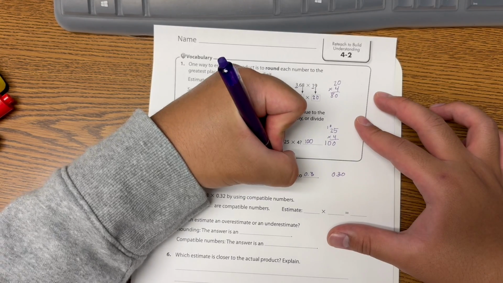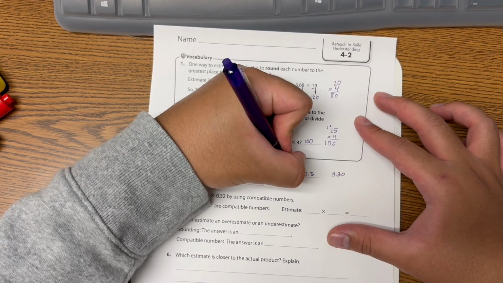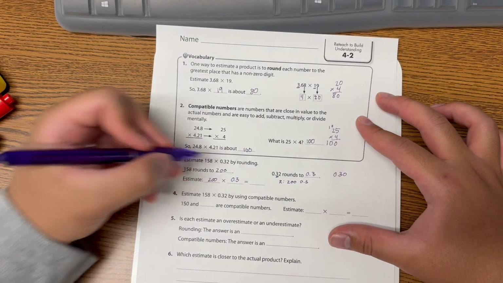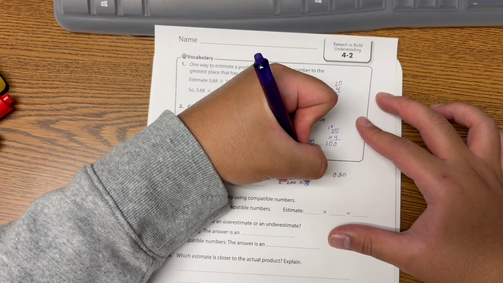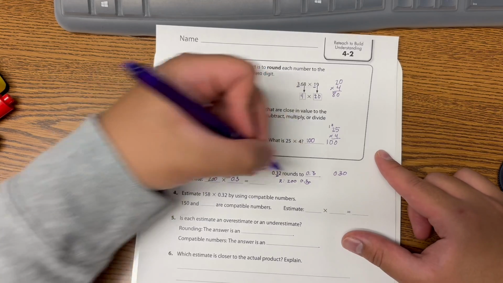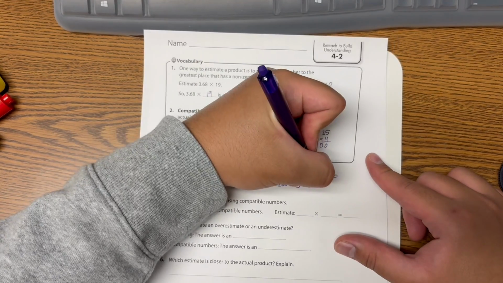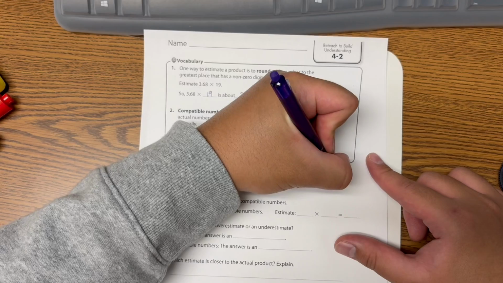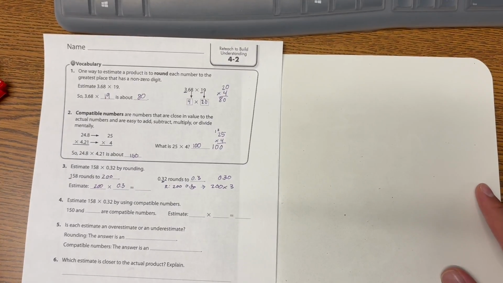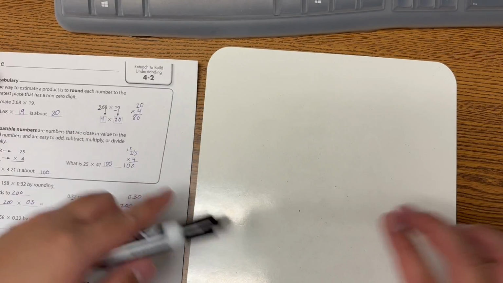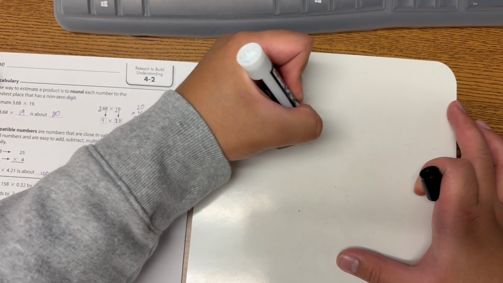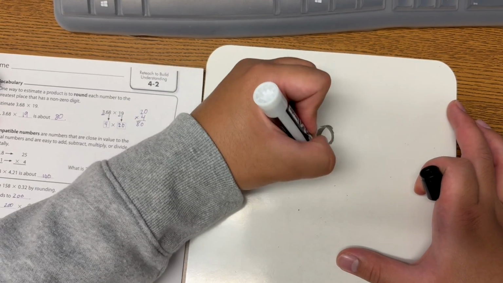To rewrite this equation, we need to change our 3/10ths to make it a whole number. We will move our decimal point one space to the right, making our new equation 200 times 3. Let's do 200 times 3 on our whiteboard. Or if you don't have a whiteboard, you may continue to do it on your paper. 200 times 3.